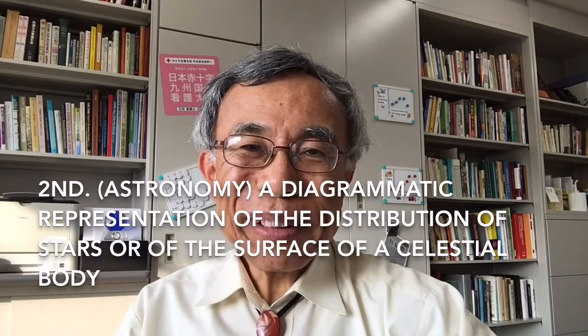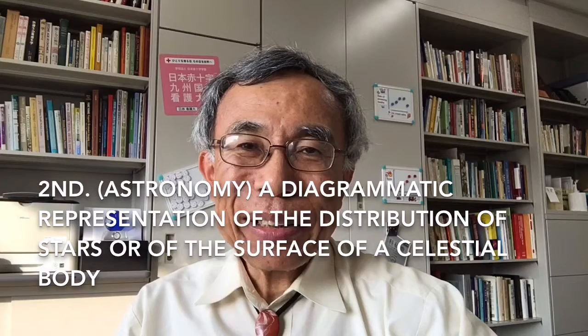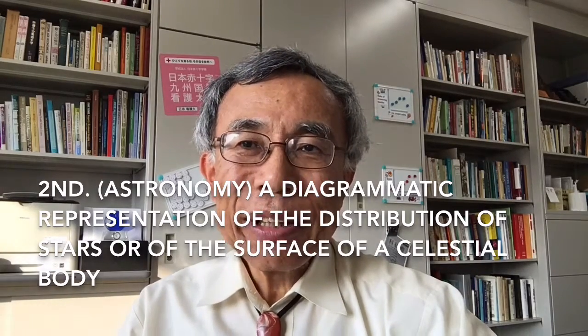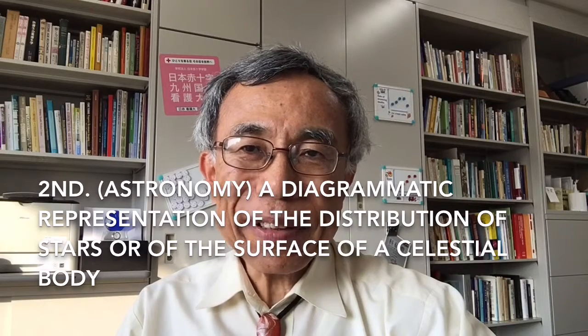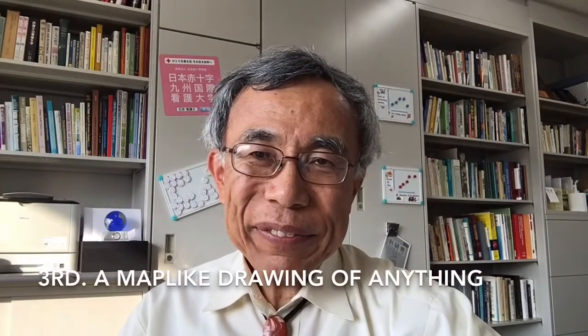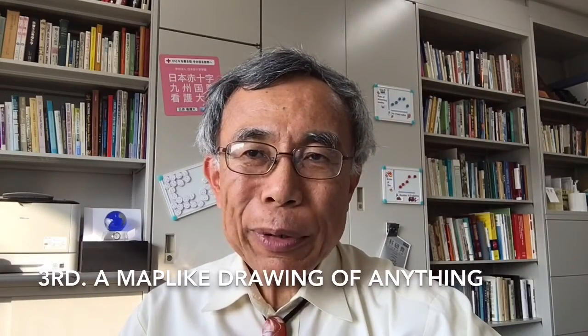Second definition is related to astronomy, a diagrammatic representation of the distribution of stars or of the surface of a celestial body, a lunar map. And the third definition is a map-like drawing of anything.